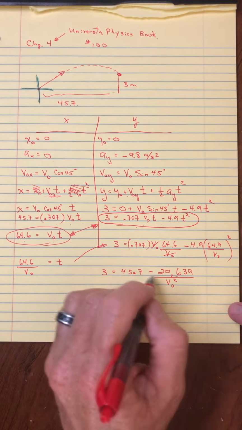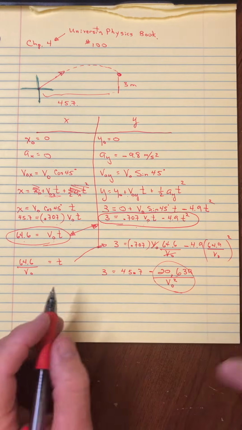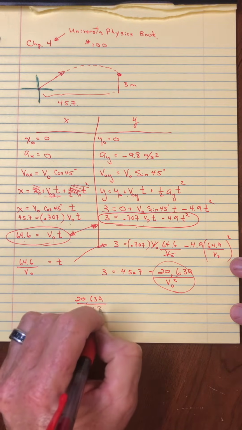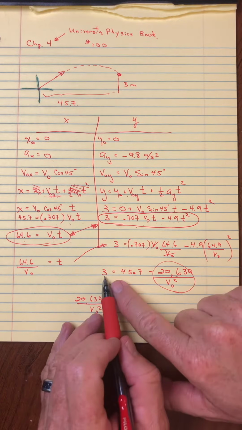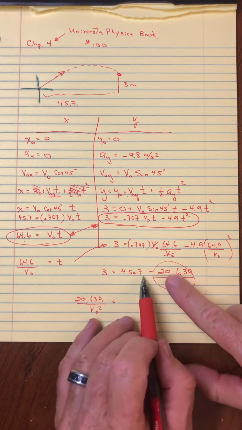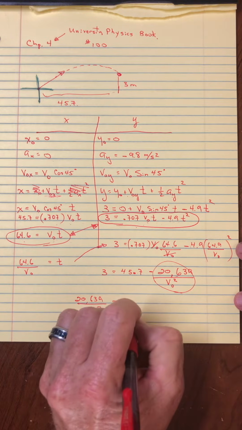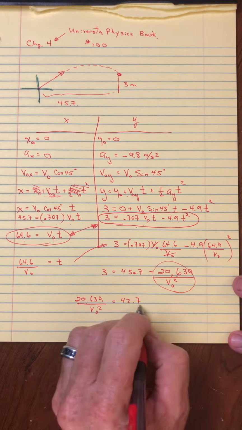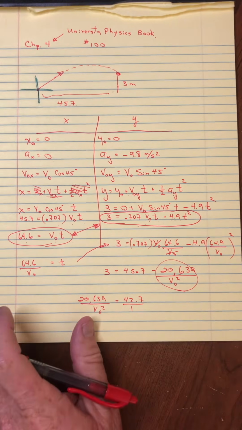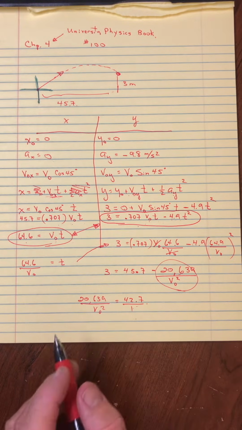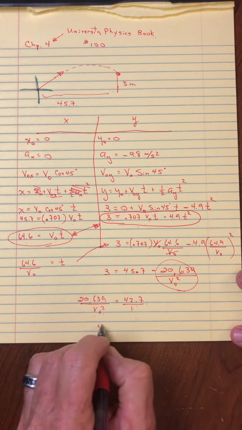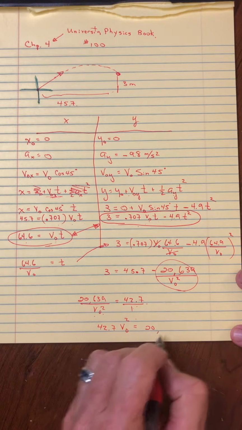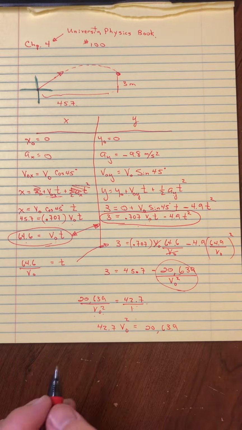All right, so maybe I'll take this third term here and move it to the other side. So 20,639 over V naught squared. And then over here, I'll move the 3 to be subtracted away from the 45. So this would be 42.7. Maybe I'll write it as a cross multiplication. So I'll put the 42.7 over 1. And then when you multiply these, you get the 42.7 V naught squared equals the 20,639.